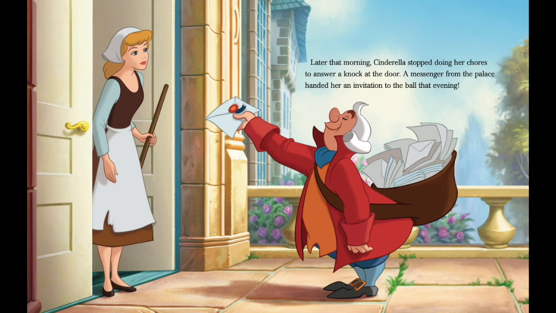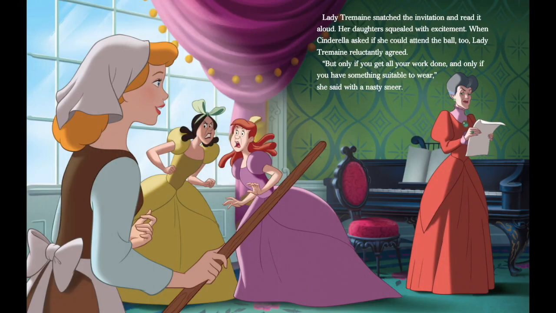Later that morning, Cinderella stopped doing her chores to answer a knock at the door. A messenger from the palace handed her an invitation to the ball that evening. Lady Tremaine snatched the invitation and read it aloud. Her daughters squealed with excitement. When Cinderella asked if she could attend the ball too, Lady Tremaine reluctantly agreed. "But only if you get all of your work done, and only if you have something suitable to wear," she said with a nasty sneer.